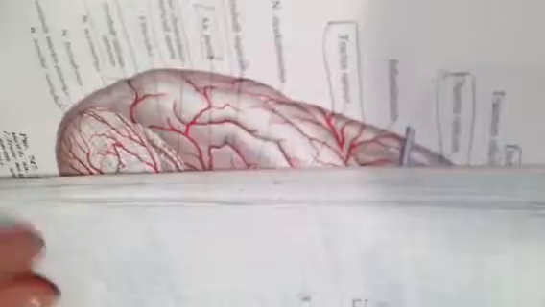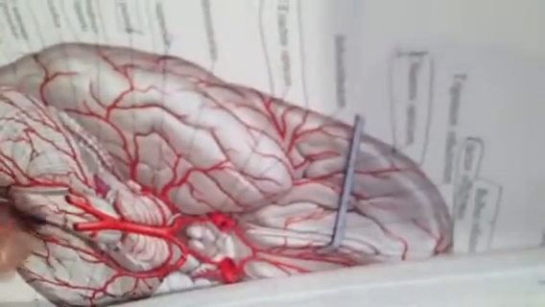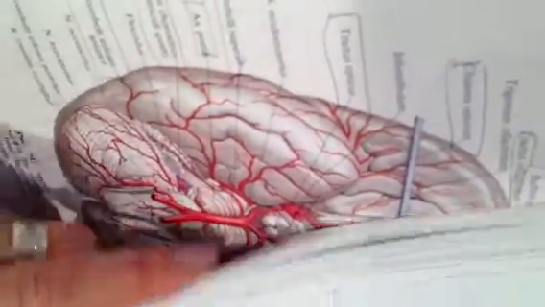This is very important for the medulla oblongata. Here the principal centers are also located.